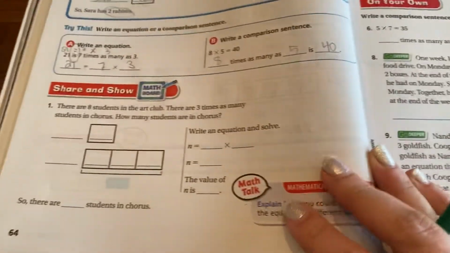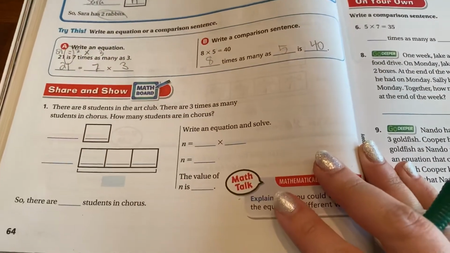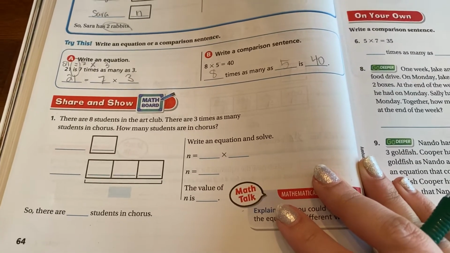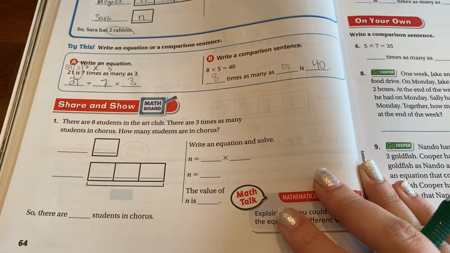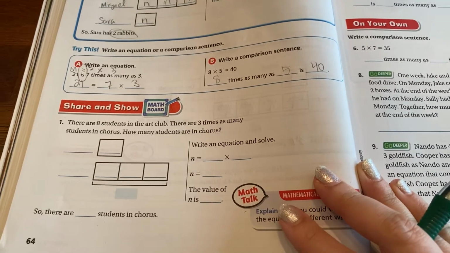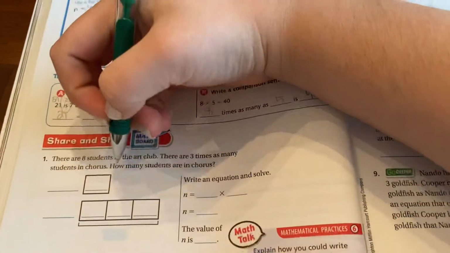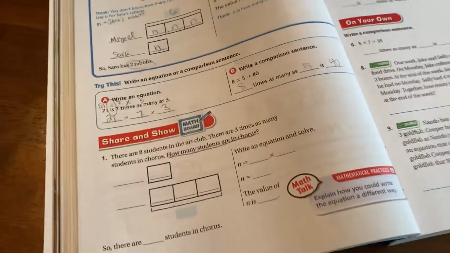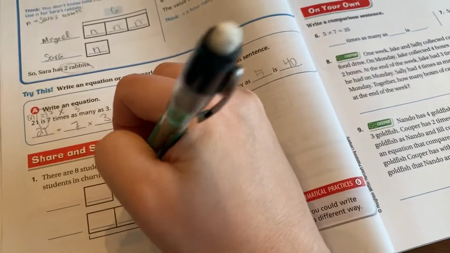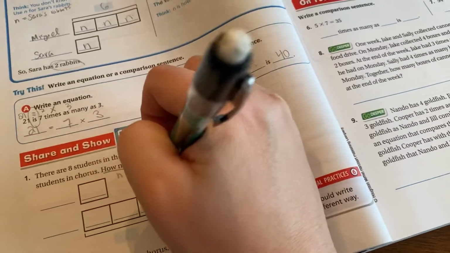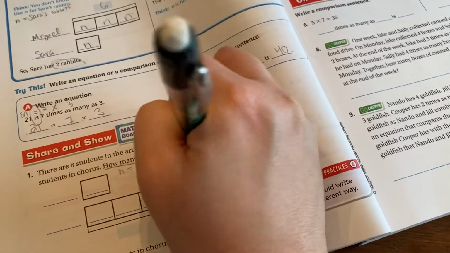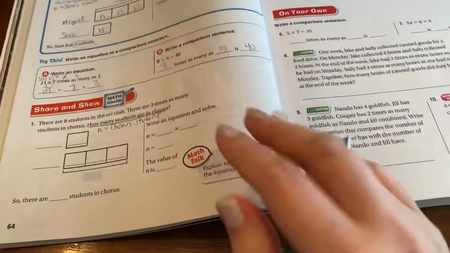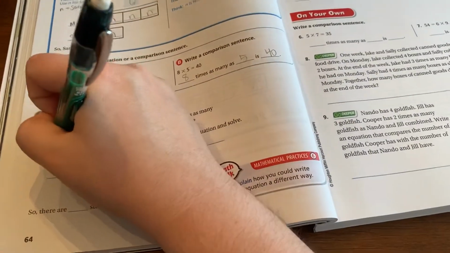All right, I like this problem a lot down here. It says there are 8 students in the art club. There are 3 times as many students in chorus. How many students are in the chorus? So I don't know. My missing information is how many students are in chorus. So I'm going to use N for chorus students. I don't know how many are in chorus, so I'm going to use N to represent that. But I know there are 8 in the art club.